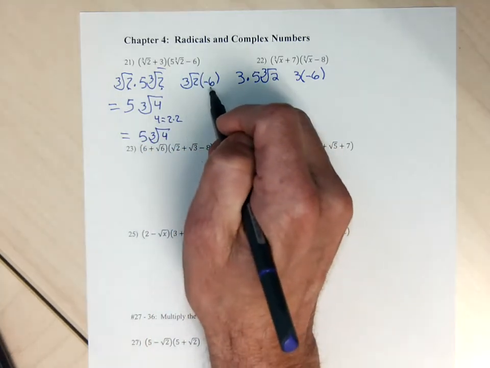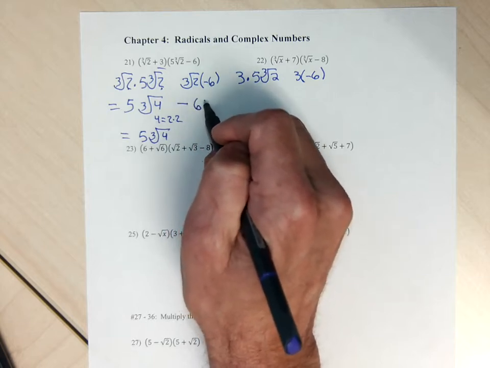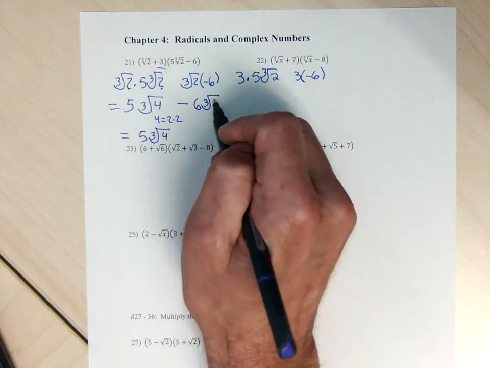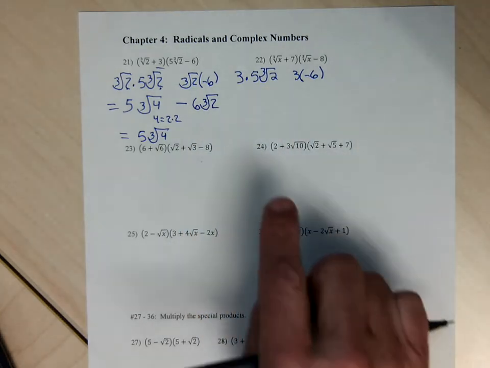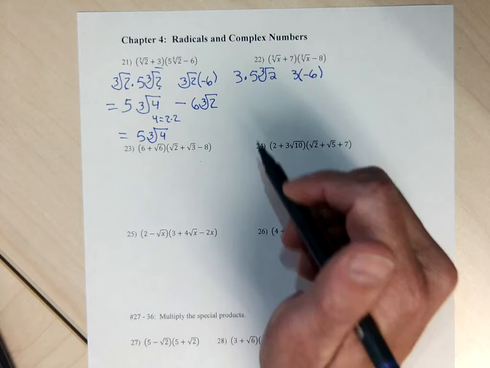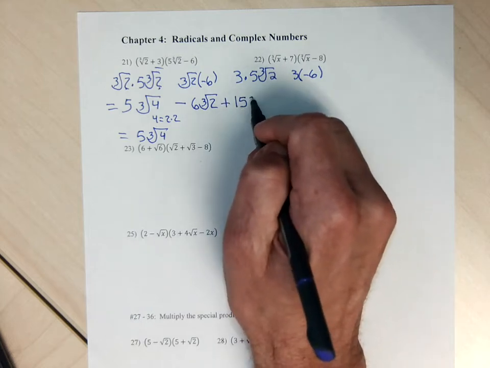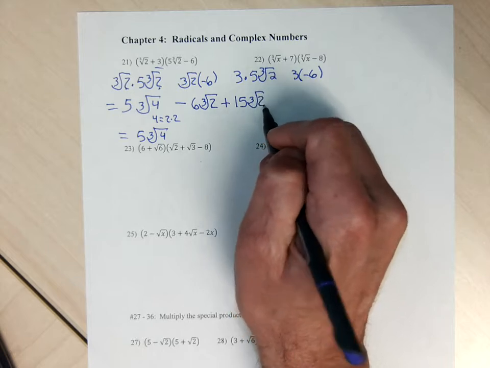The middle multiplication is positive times negative, so I get a negative. I shouldn't get a 12 there. I can't multiply a number under a radical by a number outside a radical. And that radical won't reduce because 2 is a prime number. There's not a 3 of a kind in its prime factorization. Fourth multiplication, 3 times 5 is 15, and positive 15, and I leave the cube root of 2.